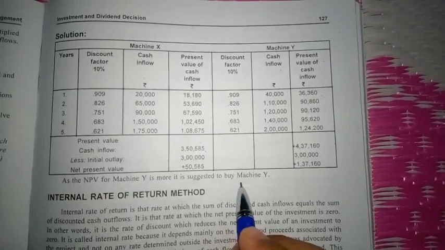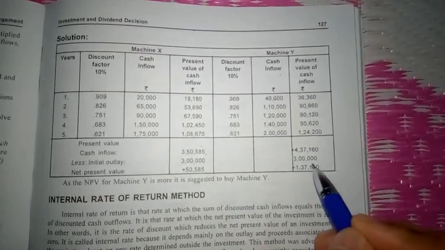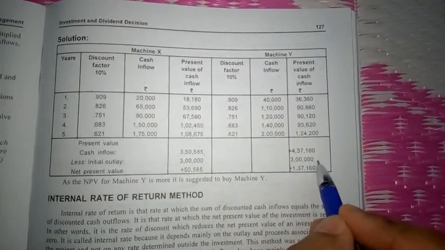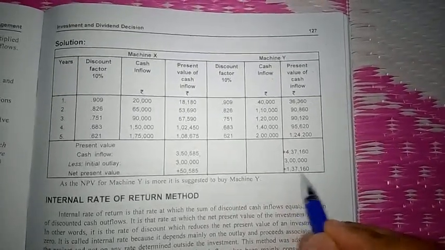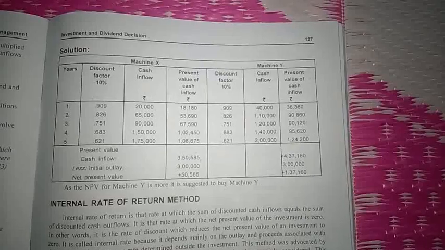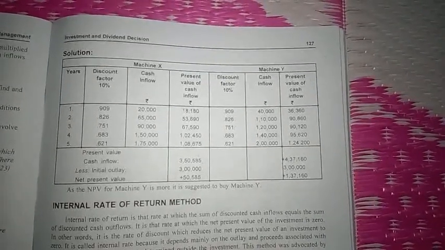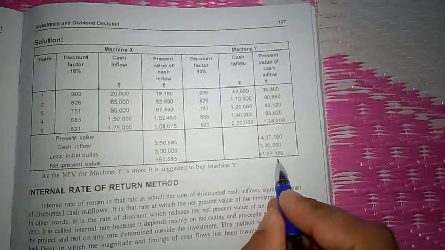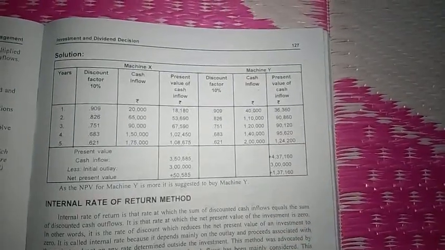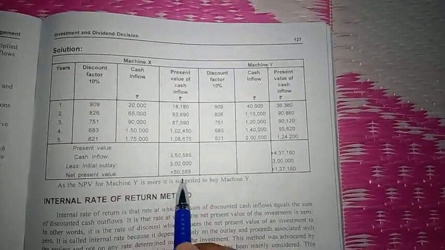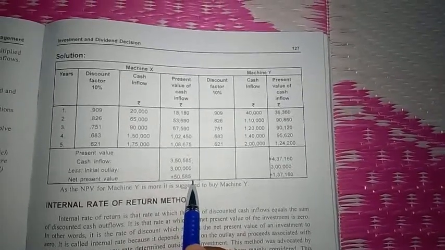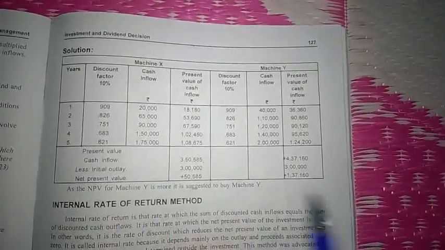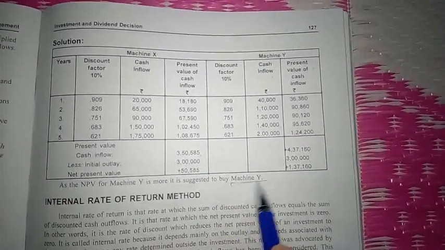Since the net present value of machine Y is greater than the net present value of machine X, machine Y is suggested to buy. After deducting the original investment, that is 3 lakh, machine Y is going to leave the company with a net present value of 1,37,160. But in the case of machine X, only 50,585 rupees will be left with the company as net present value. So it is recommended to buy machine Y.